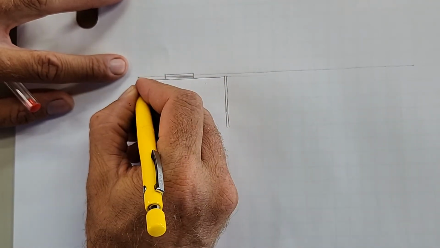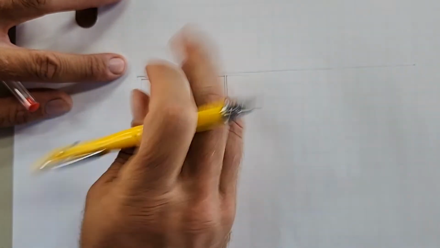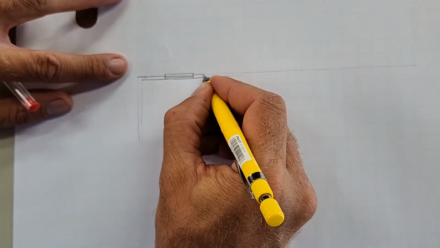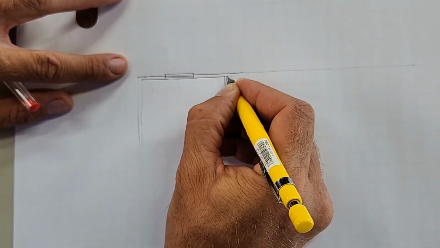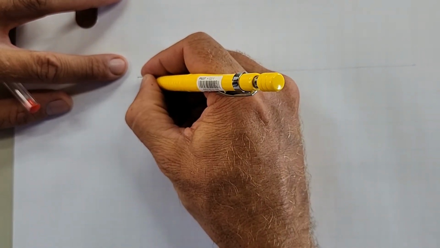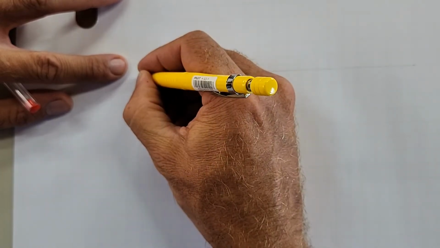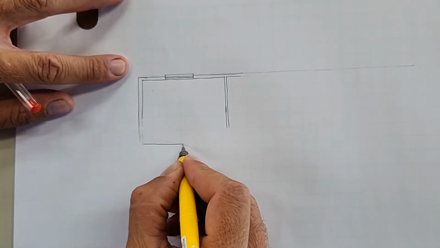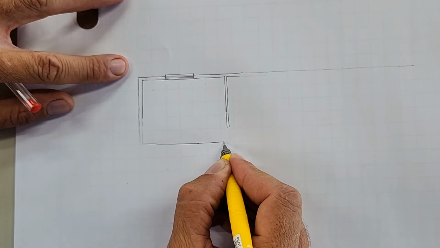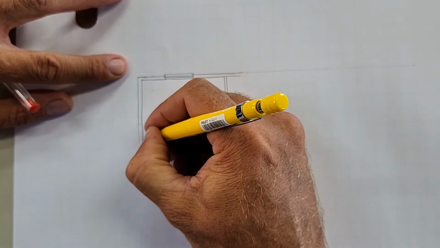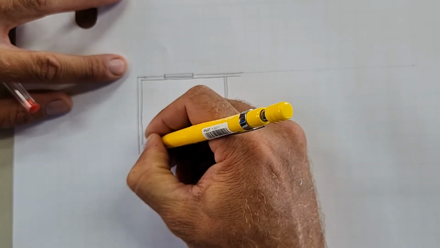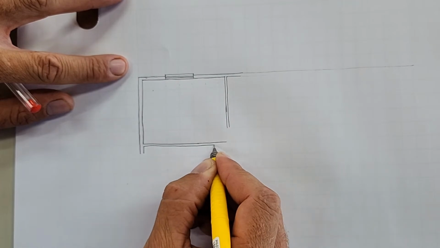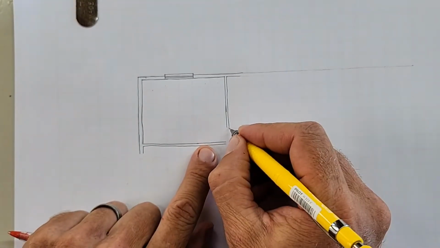Okay, take your time when doing these. We don't want these lines to be feathered at all, consistent thickness all the way through. Yeah, I'm not doing all of this. Okay, I'm just going to show the elements here that we're going to look at. All right. So there's the end of the door.